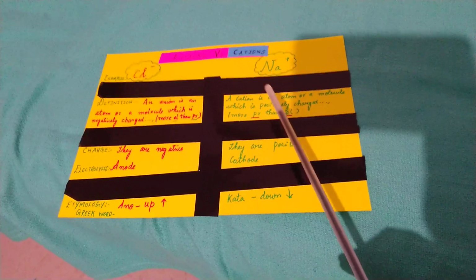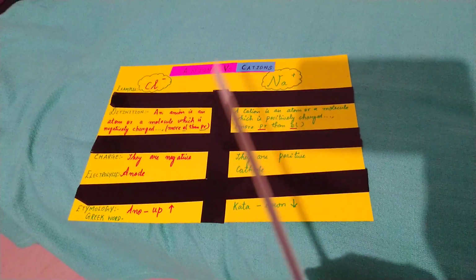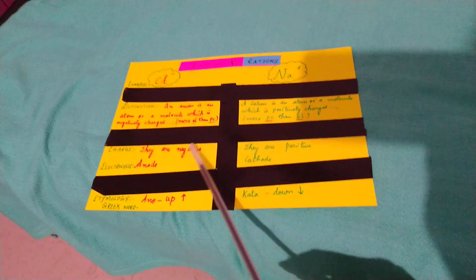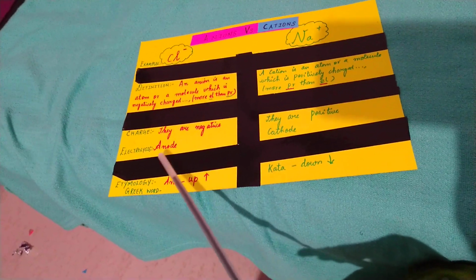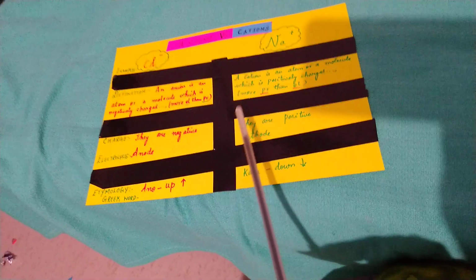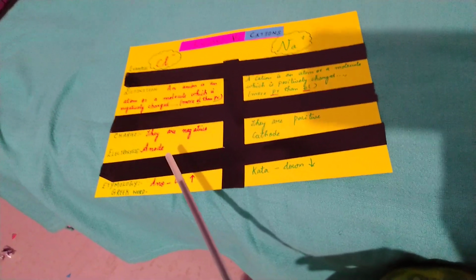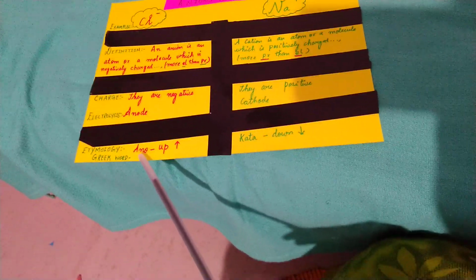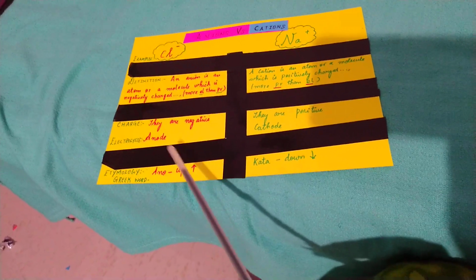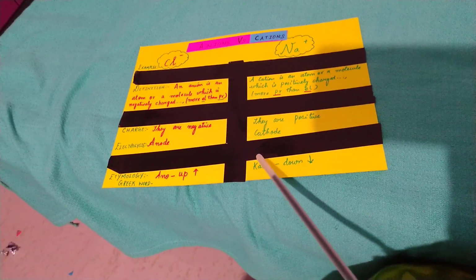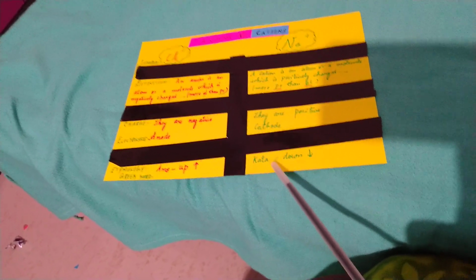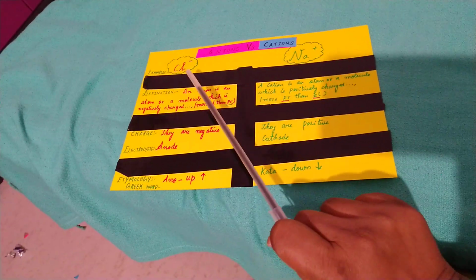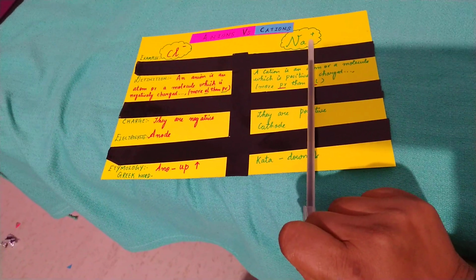The charges are, obviously, negative and positive. During electrolysis, anions deposit in the anode region and cations deposit in the cathode region. As for etymology, ana means up and kata means down. Examples are chlorine for anions and sodium for cations.